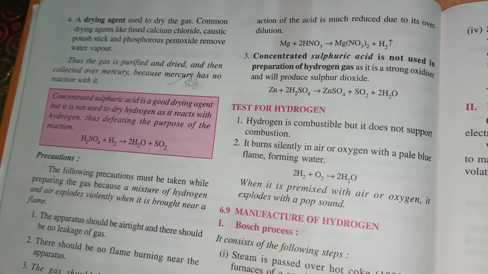I told you some precautions in our previous class that we must follow in order to prepare pure hydrogen gas in the lab. Today I will add a few more precautions. We should not use concentrated sulfuric acid to prepare hydrogen gas.